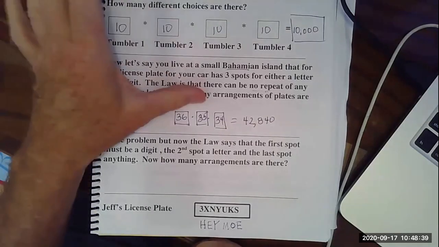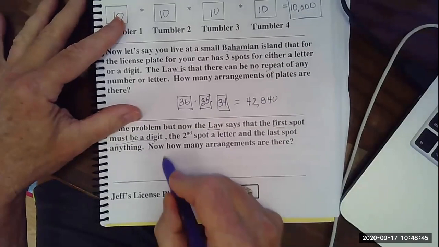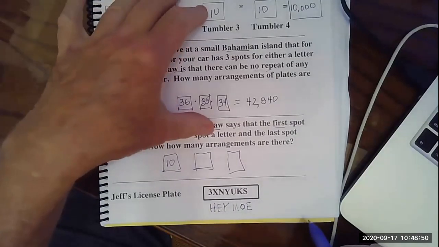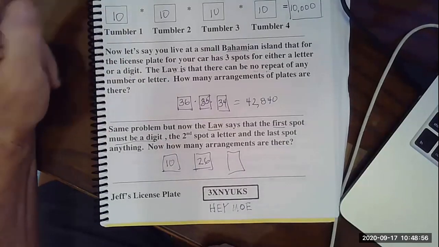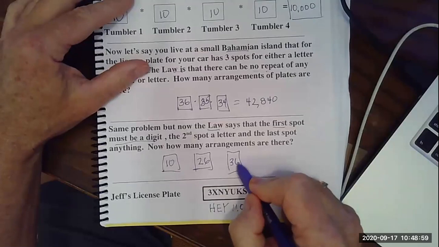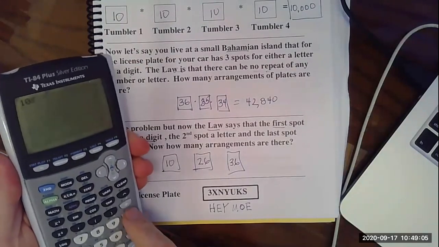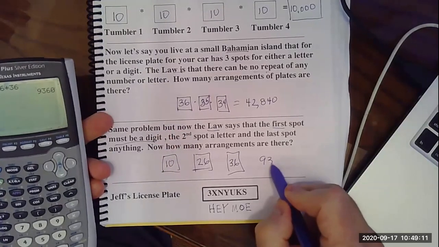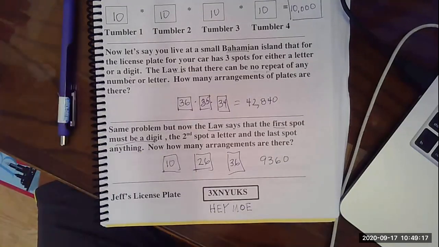It's the kind of problem. Okay, no repeats here. Let's say the law, the same one, says the first spot has to be a digit. Well, there's 10 there. The second spot has to be a letter. And the last spot can be anything you want, including repeats. So they multiply that out. Okay, with that law, there would be 9,360 different license plate numbers.